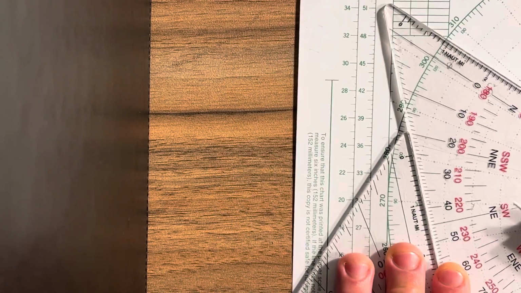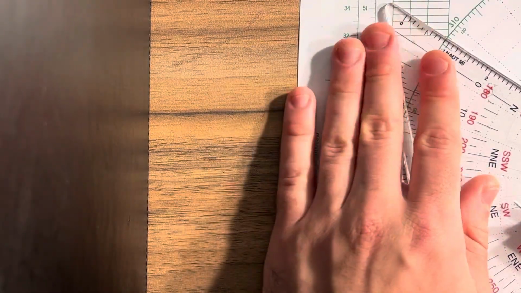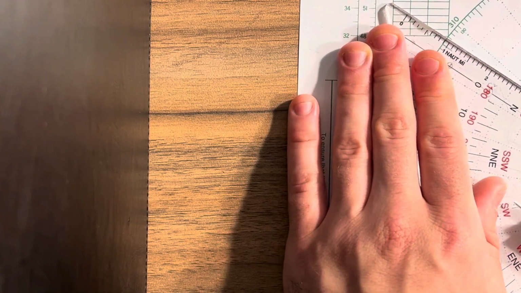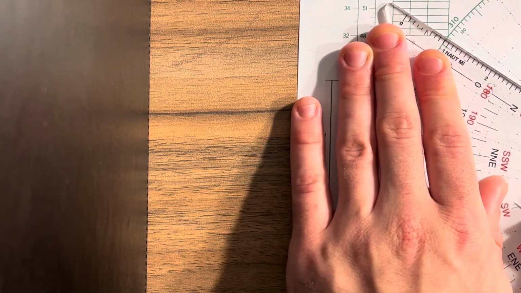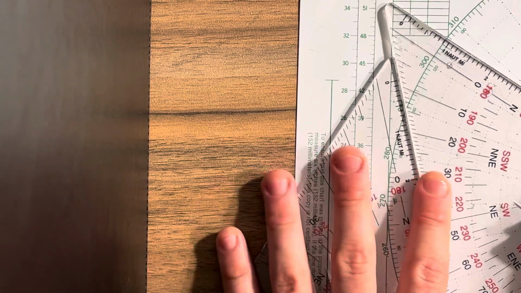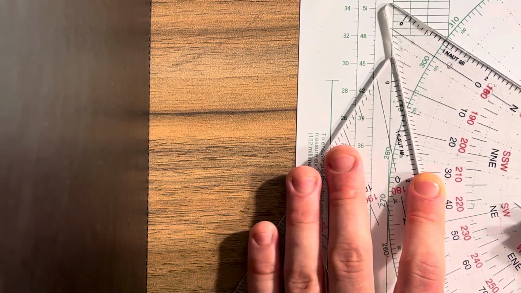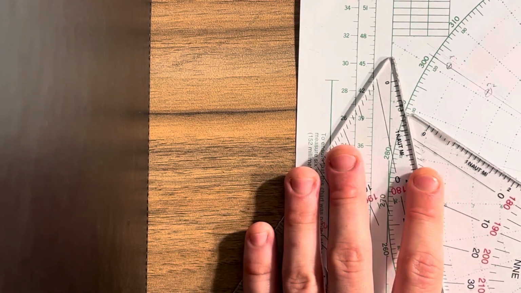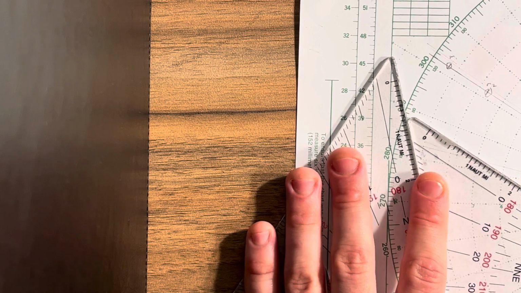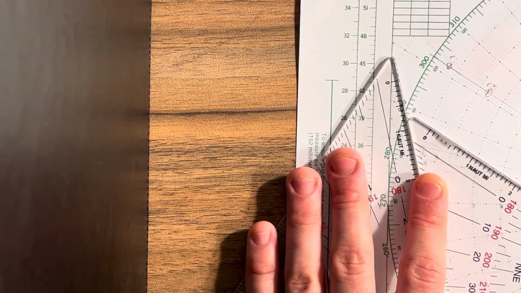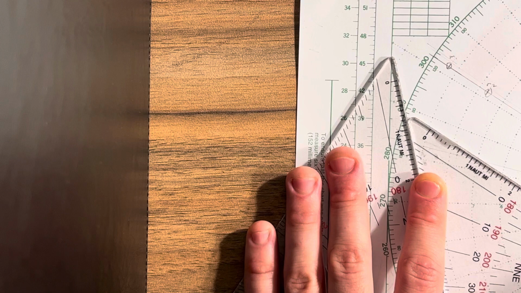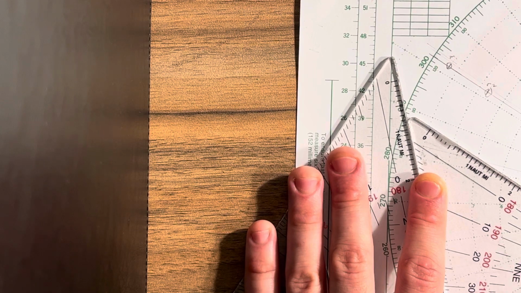As frustrating as triangles are, I still think they're better than parallel plotters because even the tiniest movement you'll be able to feel, and you'll notice when it's slid off. Okay, slide it down. I don't know if this is visible to you, but I can't get it any closer right now. I mean, I could have just flipped the triangle over. There we go.